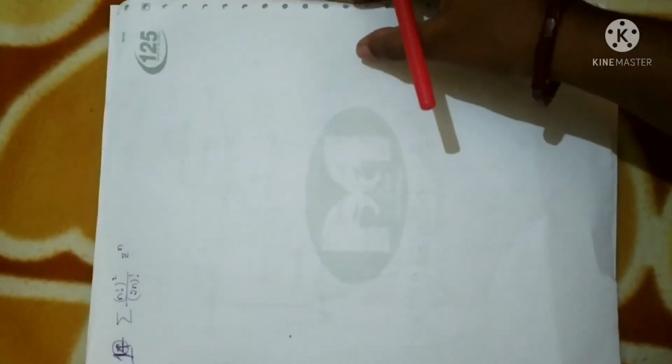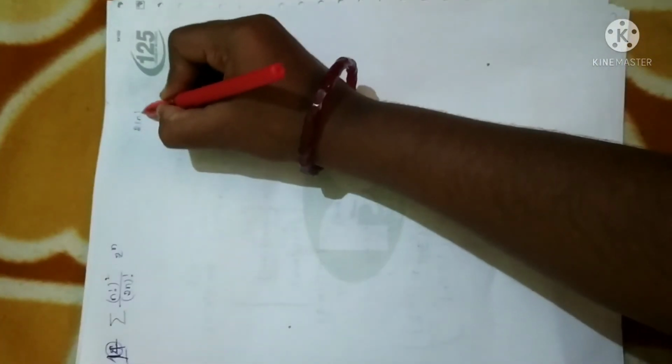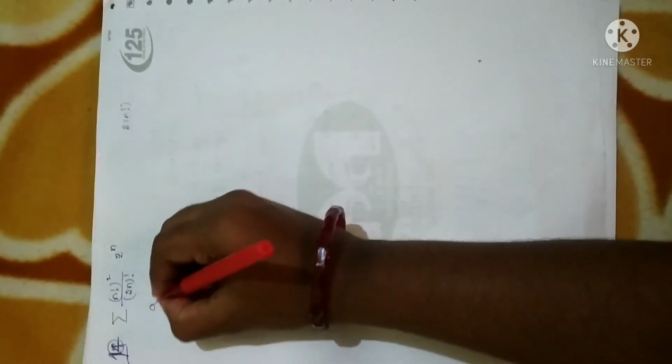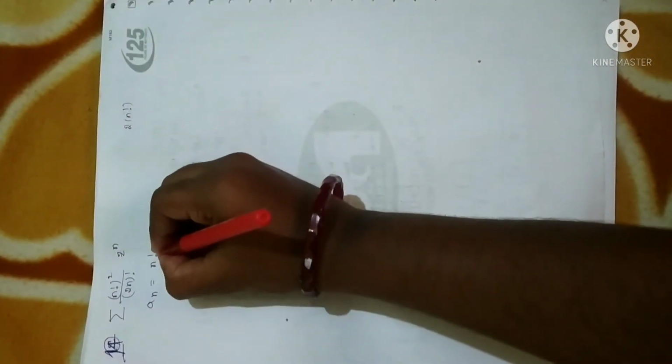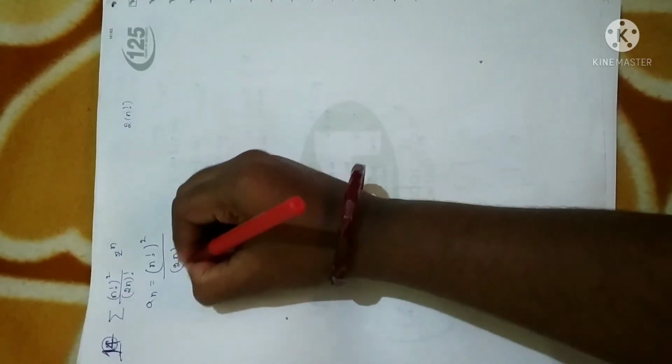I hope it is the third or fourth problem, I cannot remember. You just go through the notes that you have already written. Where I have taken only 2 into n factorial, but here it is different. Here I have 2n factorial, so it is quite different. So let me solve. Anyhow, an will be equal to n factorial whole square divided by 2n factorial.